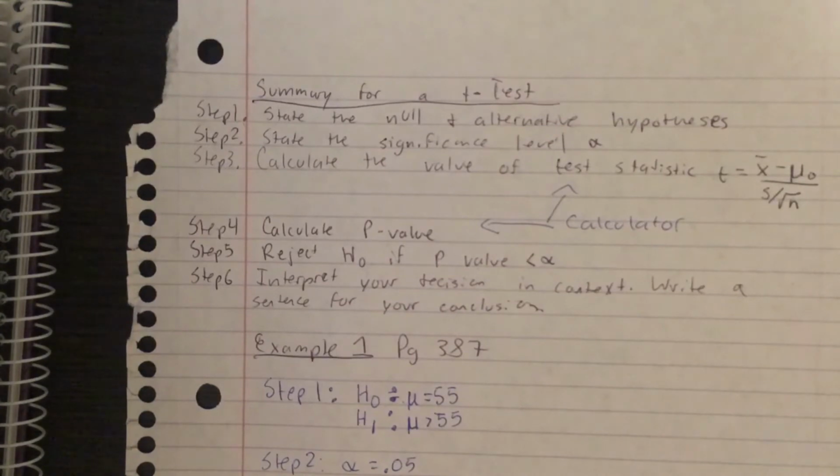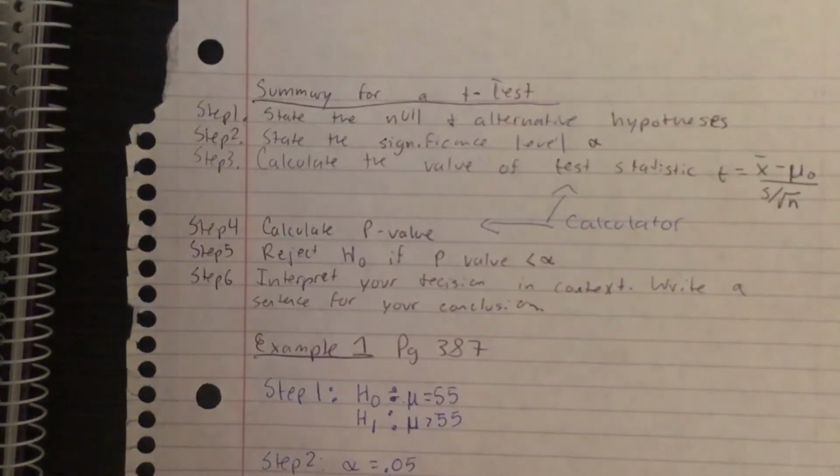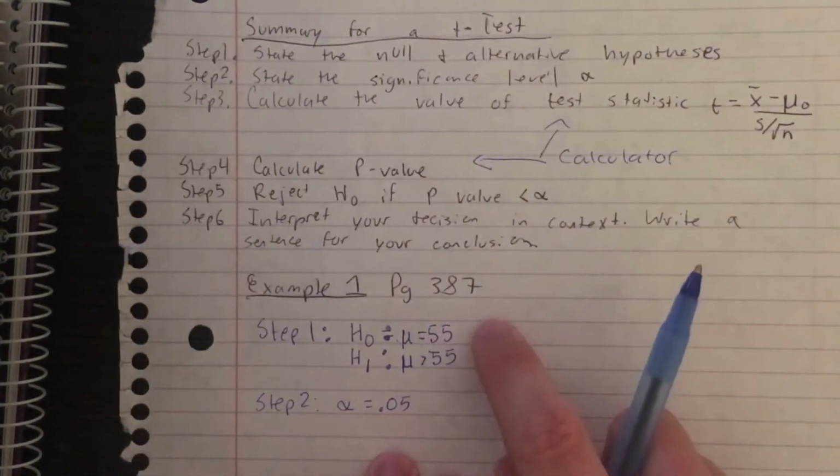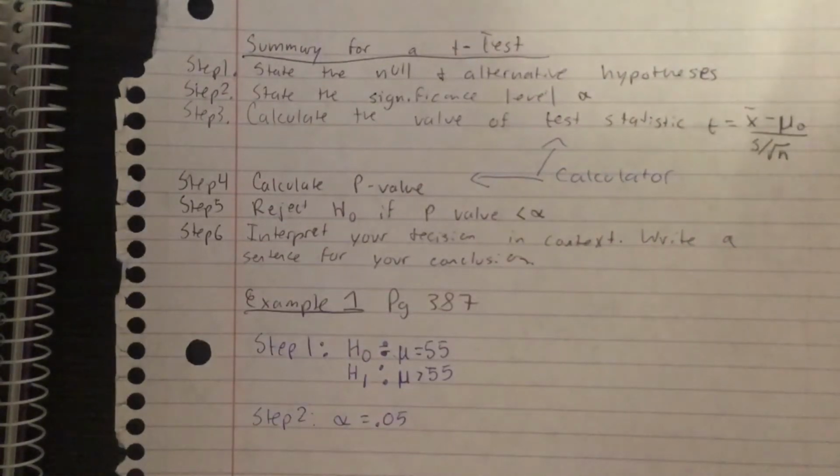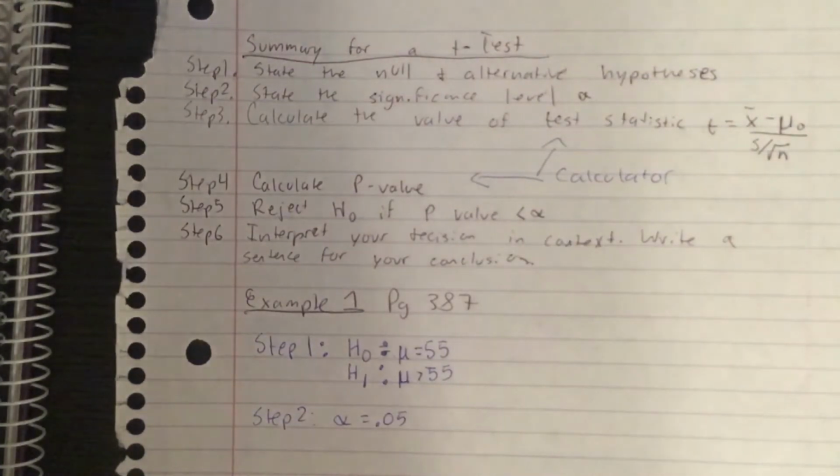Basically what that means is the probability of incorrectly rejecting this null is 5%. So there is a 95% chance that we correctly reject it. So it's a pretty high chance that when we go to calculate this, we're doing that.